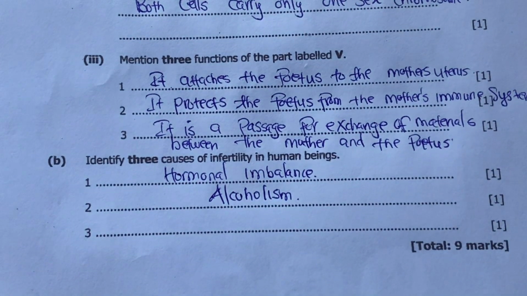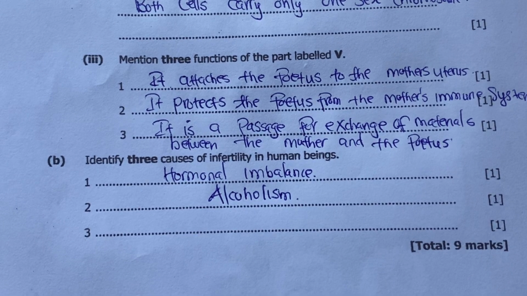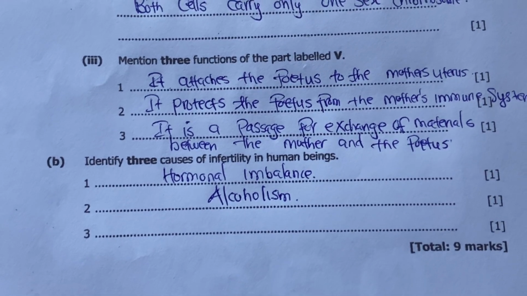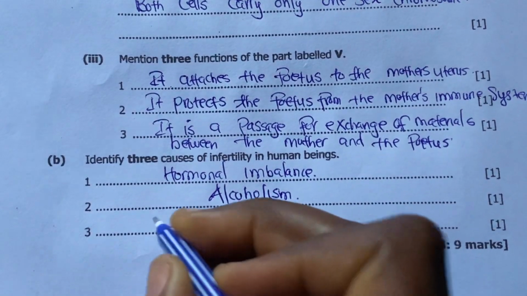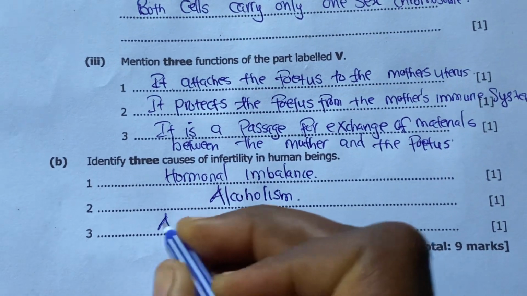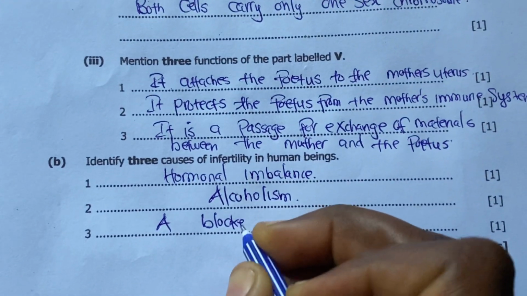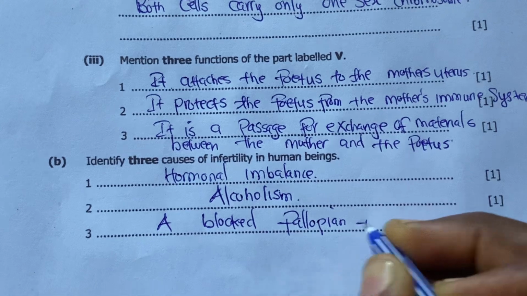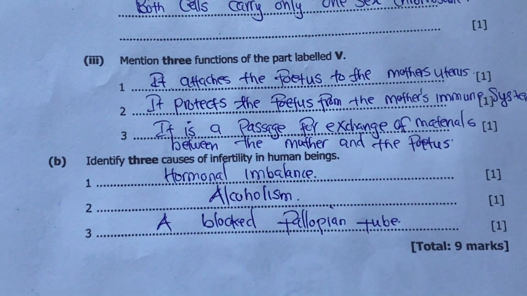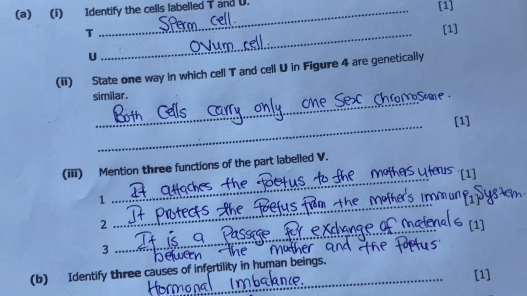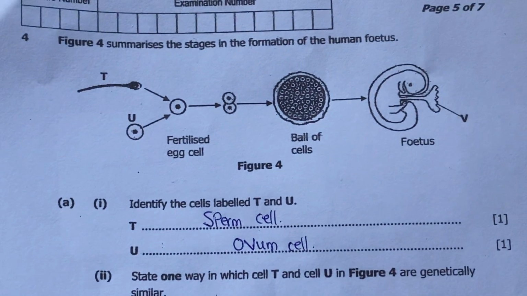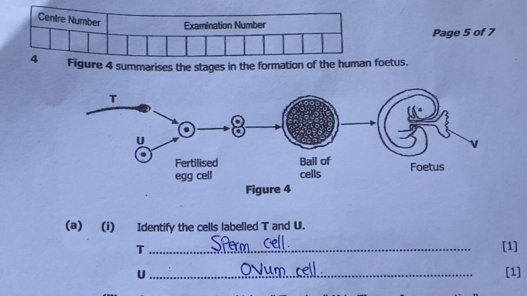Then lastly, we can also talk about the process of fertilization not being able to take place because the oviduct or the fallopian tube has been blocked. So we can talk about a blocked oviduct or a blocked fallopian tube. We can answer in this particular way. So these are the answers to the question that was brought on question 4 for the 2022 internal exam.